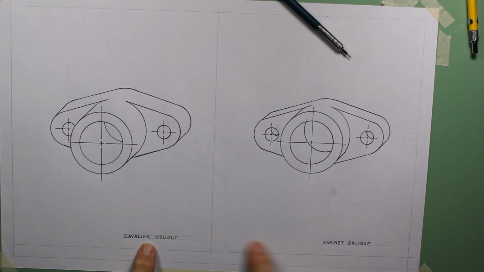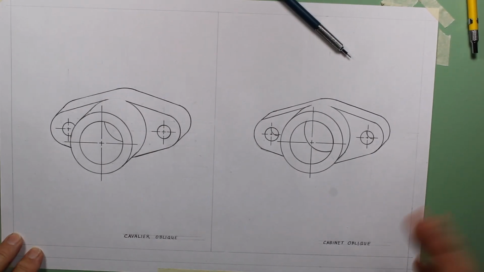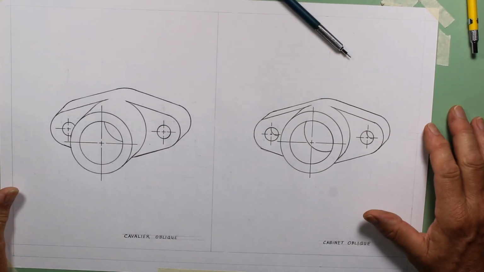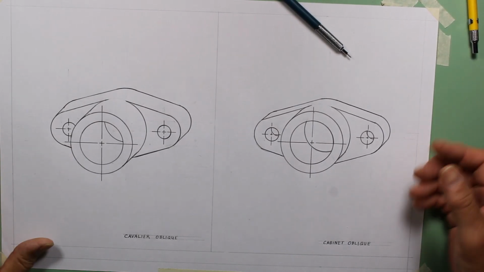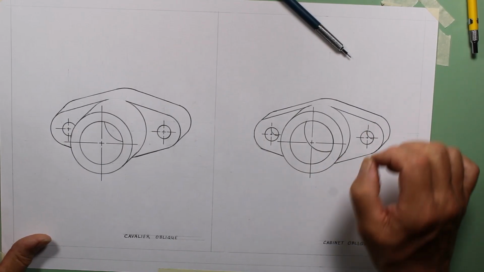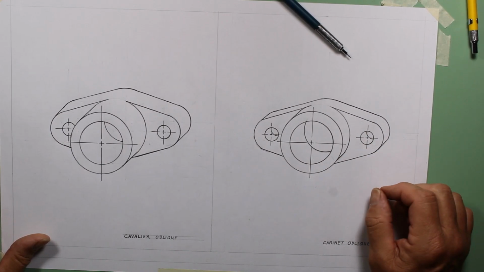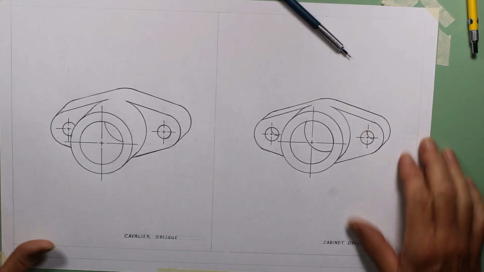Okay, so letter in cavalier oblique and cabinet oblique here. Fill in the title block information. Make sure everything's nice and cleaned up. I know some of the things are going to be difficult to get matched up just exactly right, but do the best you can with your drawing and your erasing so that it's nice and clean.